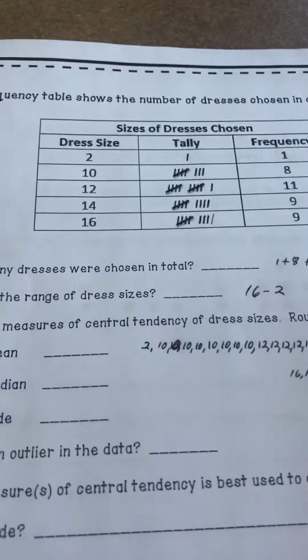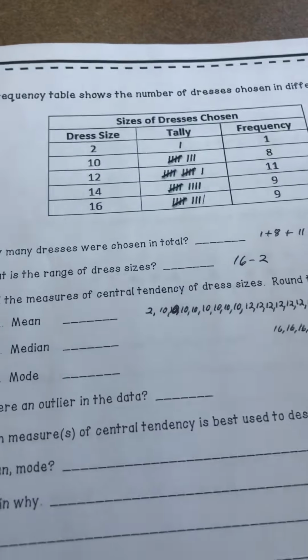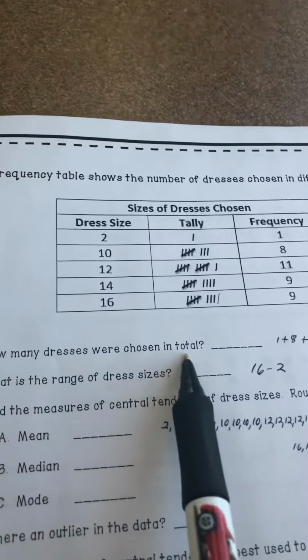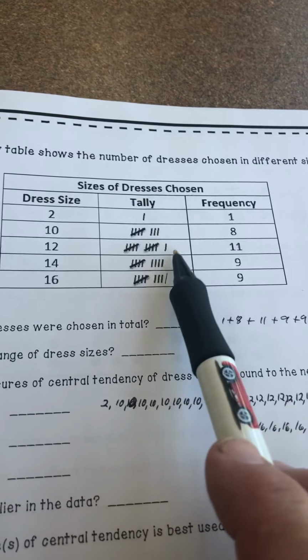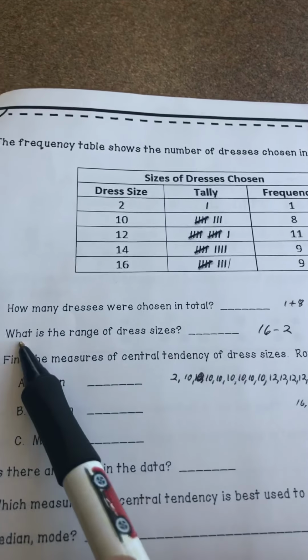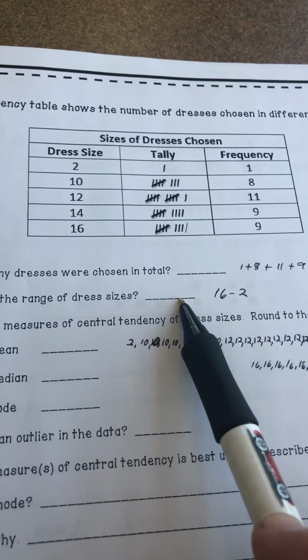It does, and we talked about that earlier, how outliers affect the range. Okay, and I believe this is the last one. We have tallies and the frequency, so we have a frequency table. How many dresses were chosen in total? You're going to add 1, 8, 11, 9, and 9 to get a cumulative frequency. So 1 plus 8 plus 11 plus 9 plus 9, whatever that is. What is the range of dress sizes? That's going to be 16 minus 2.